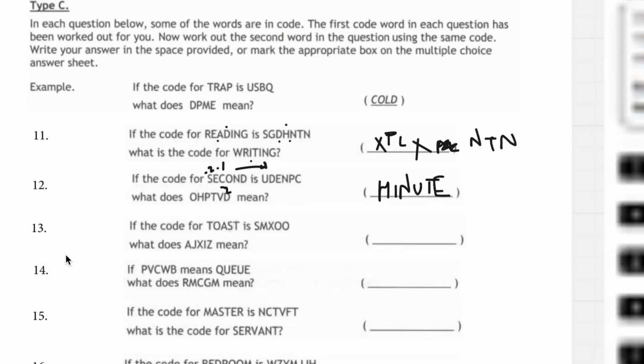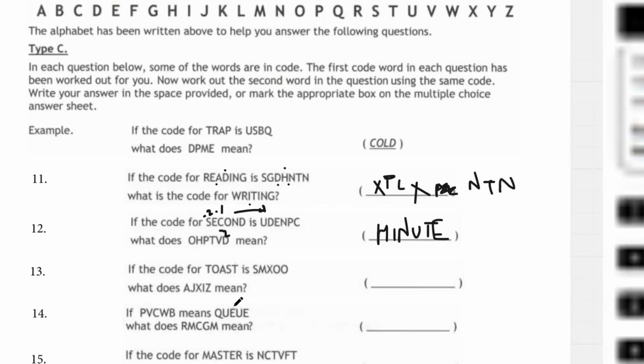Question number 13. T to S is going to be -1. Well, let's go the other way around because we're going from words, so we're going to +1. M to O is going to be +2. X to A is going to be 1, 2, 3. So we're adding consecutive numbers.